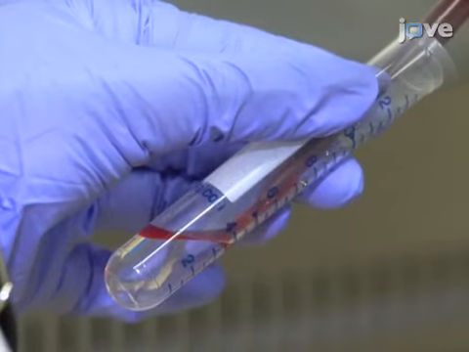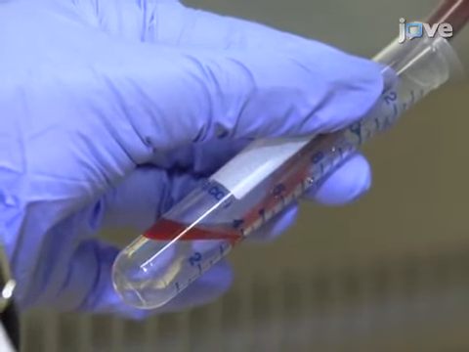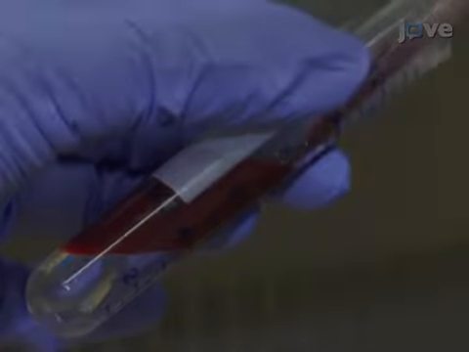Add 3 milliliters of gradient medium to a centrifuge tube and carefully layer the single-cell suspension onto it.